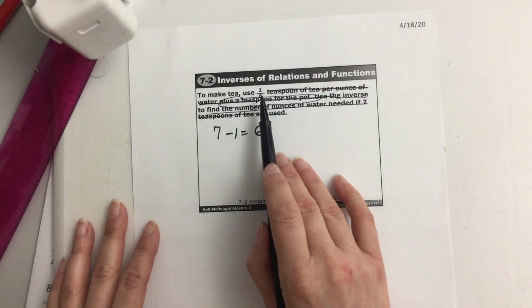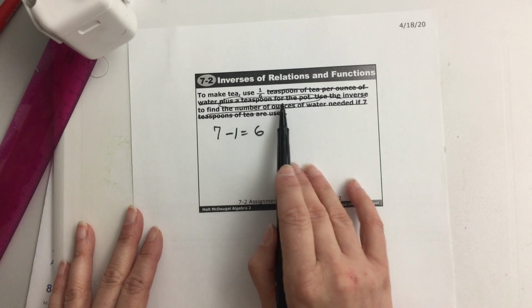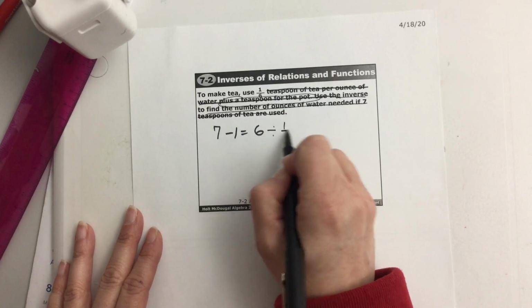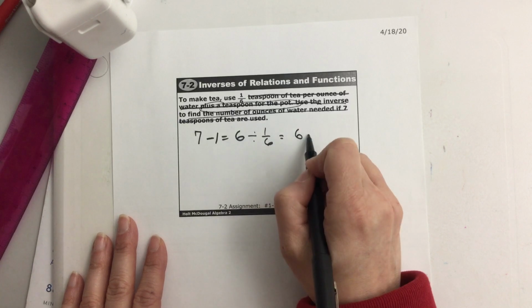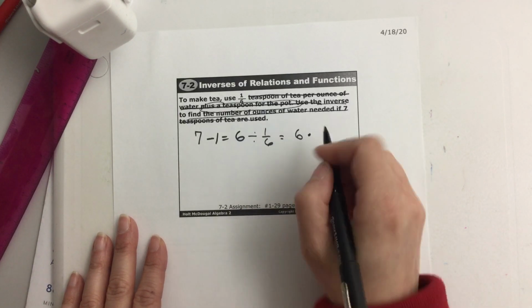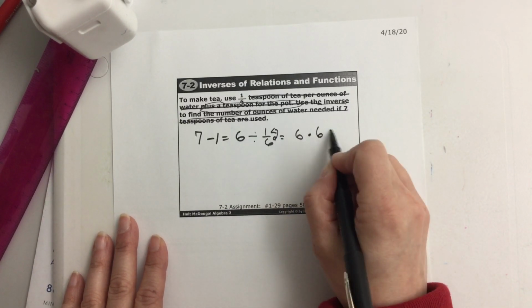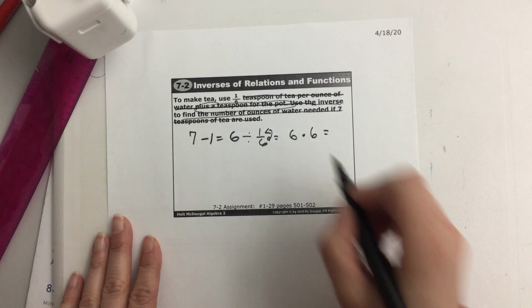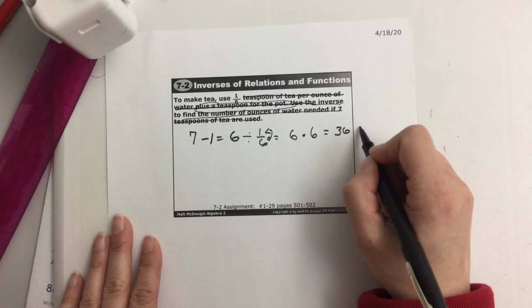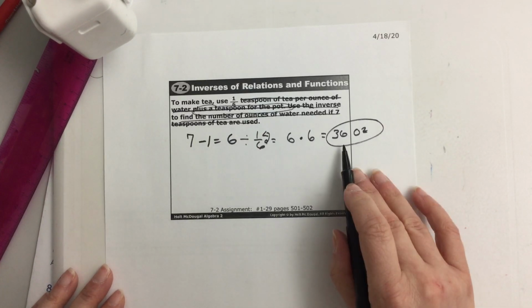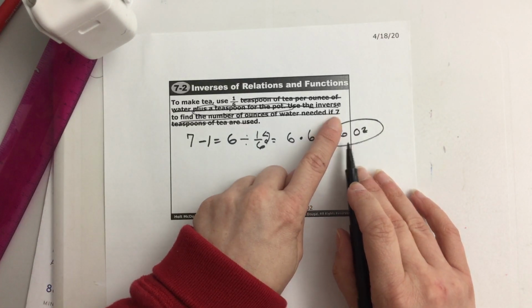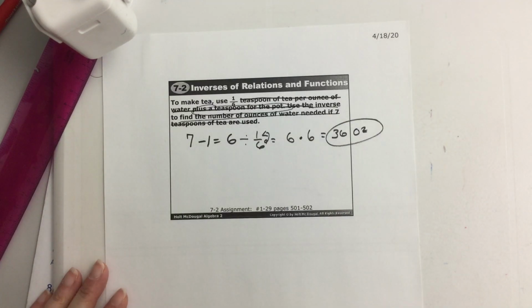So rather than multiplying by 1/6, we're going to divide by 1/6. Remember in math, you cannot divide fractions. So I keep the first value the same, change divide to multiply, and flip the second fraction upside down, making it 6 times 6/1, which is 36. So it would be 36 ounces of water that you would have to have if you were going to use 7 teaspoons of tea.